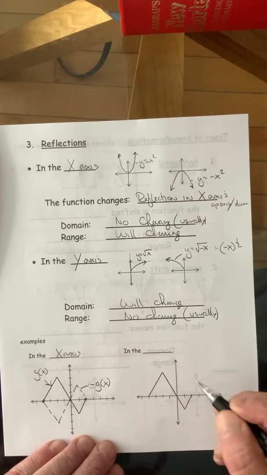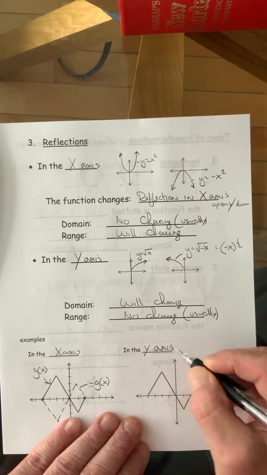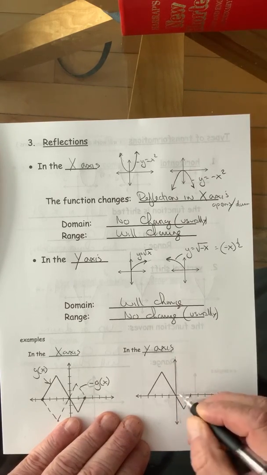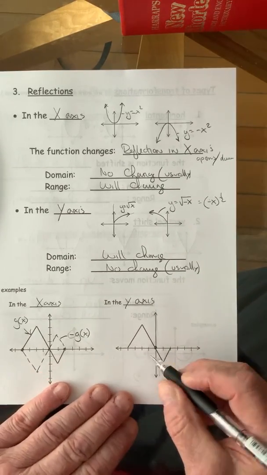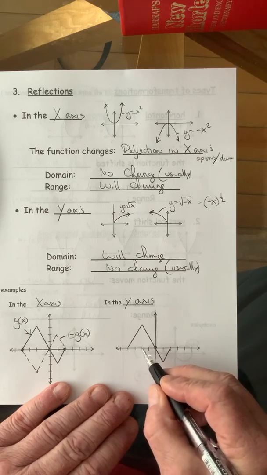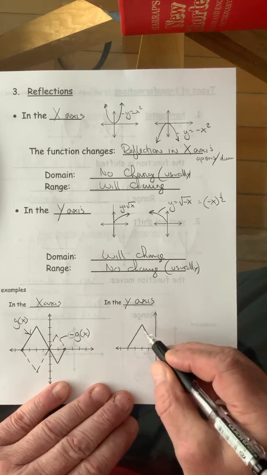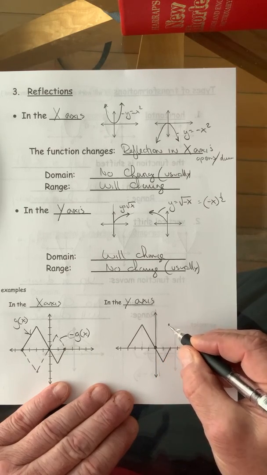The negative's out front. If we reflect in the y-axis, there's the y-axis. There is the only invariant right there. This one is at 1, 2, 3, 4. It'll be at -4. Put a dot. This one is above -2. It'll be above +2.